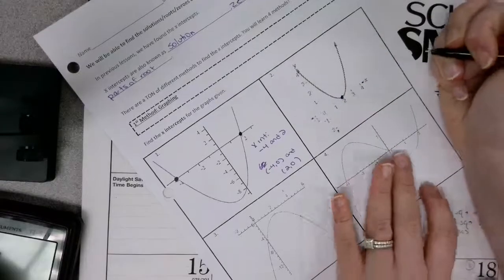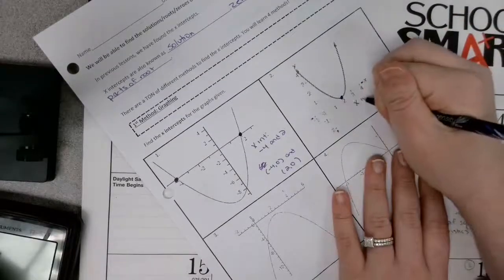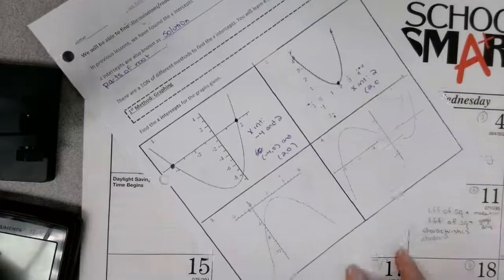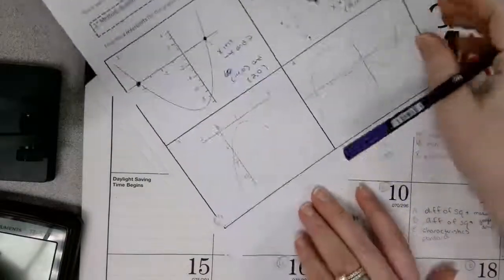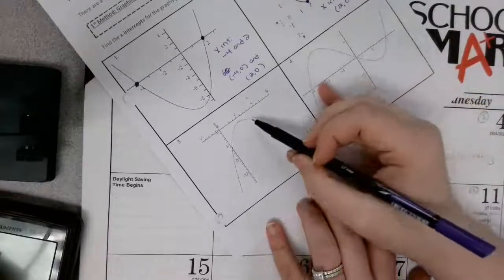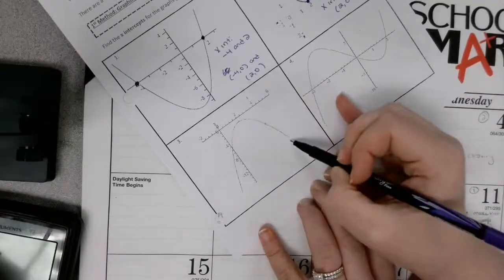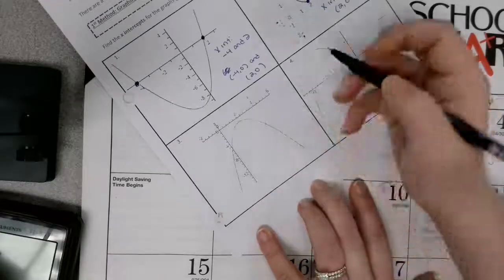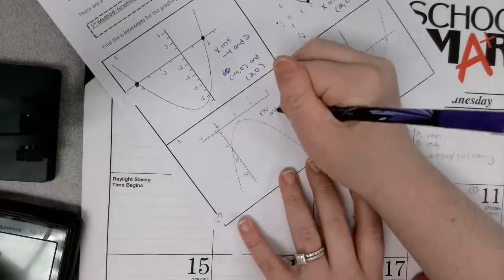You sometimes only have one x-intercept, which is fine. So your x-intercept would be 2 or (2, 0). Your last option for quadratics would be to have no intercepts. So this parabola is not crossing the x-axis at all, so it's no intercepts.